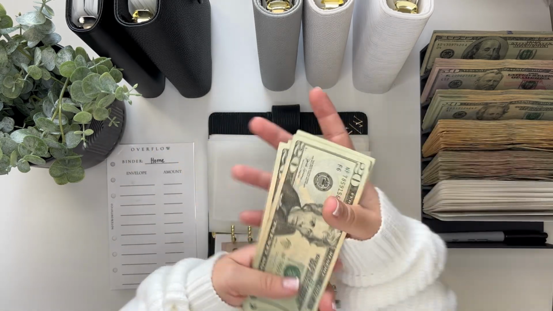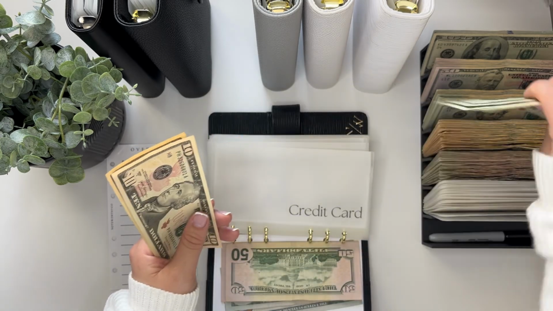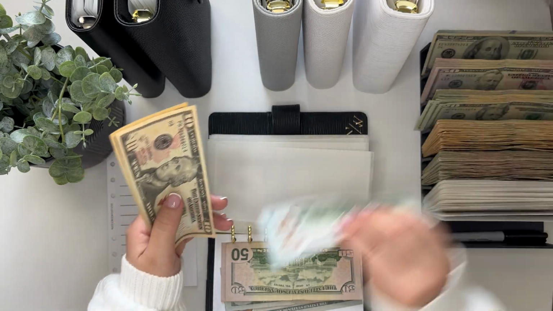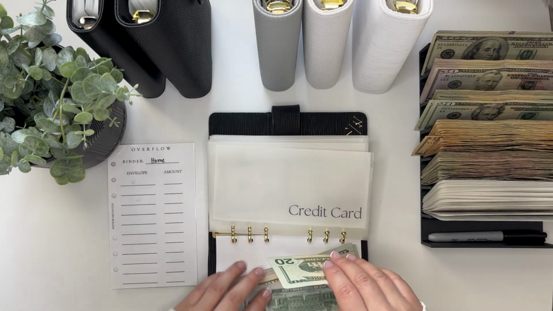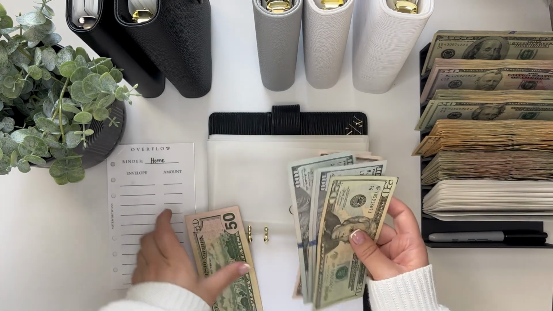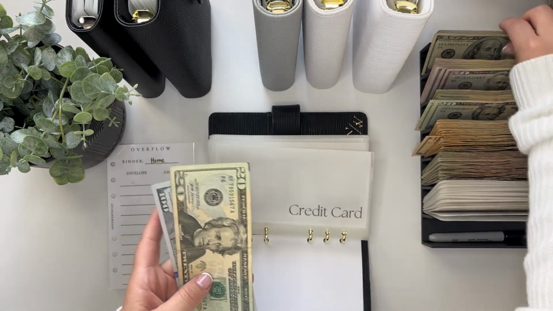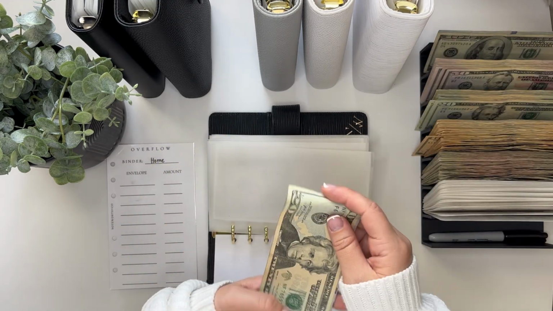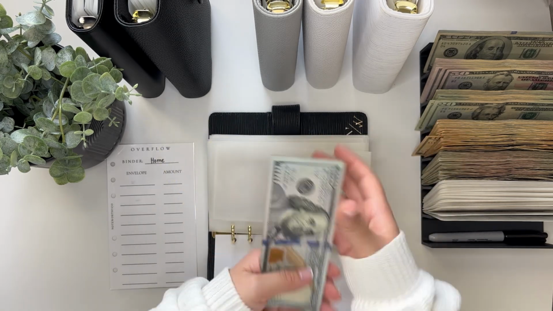10, sorry, I do this in my head sometimes. 2, 4, 6, 8, 10, and 20. We have two 50s here. I'll condense those. So we have 1, 2, 3, 4, and then 20.